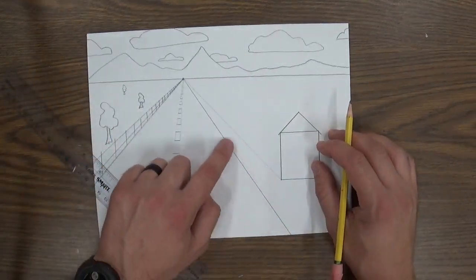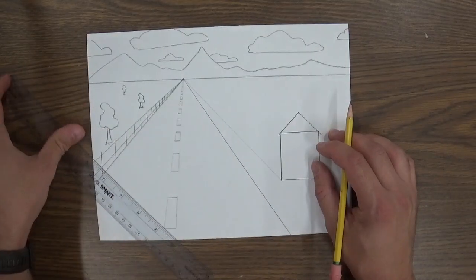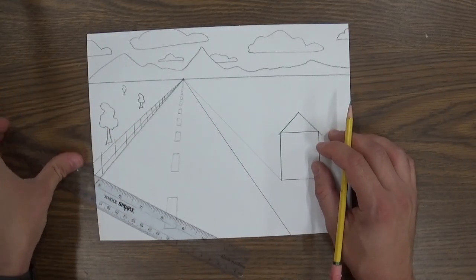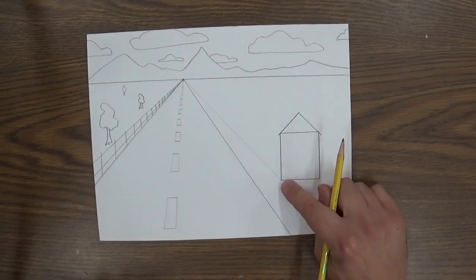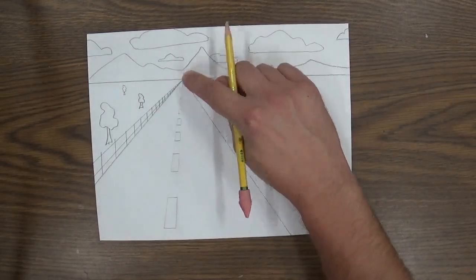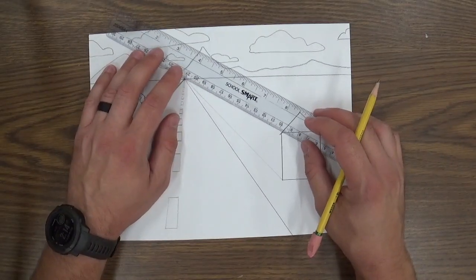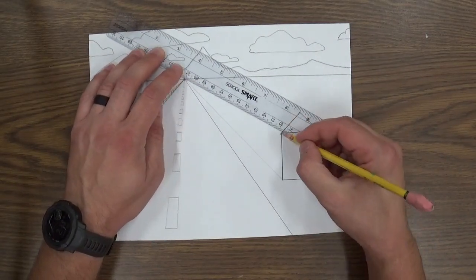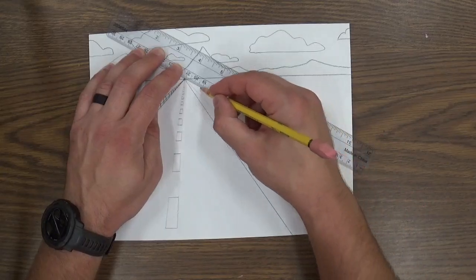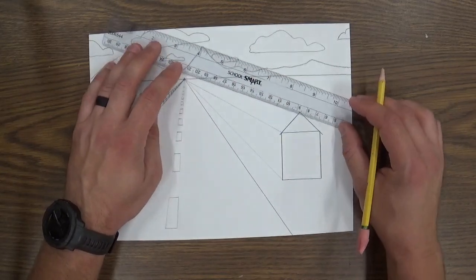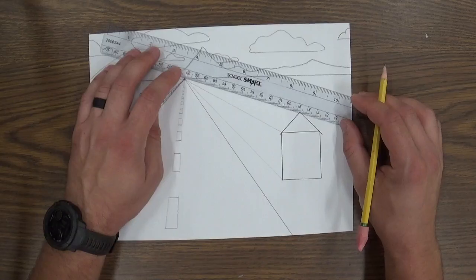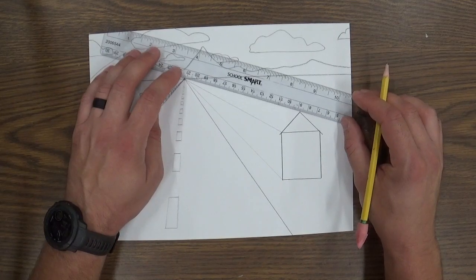I just made a very light line, hopefully you can see it, that goes all the way to the vanishing point. So I lined my ruler up with the corner of this house and the vanishing point and drew a line that goes to it lightly. I'm going to do the same thing for this corner above it. So for the edge of the roof, that'll go to the vanishing point, and the very top of the roof, that'll also go to the vanishing point.